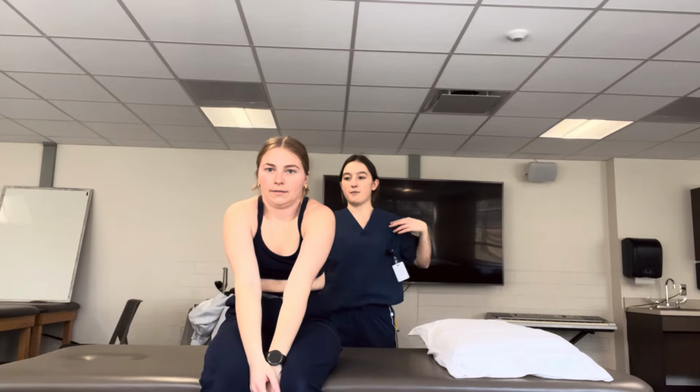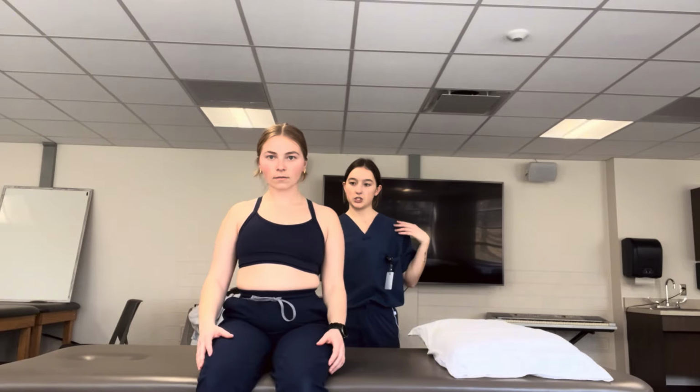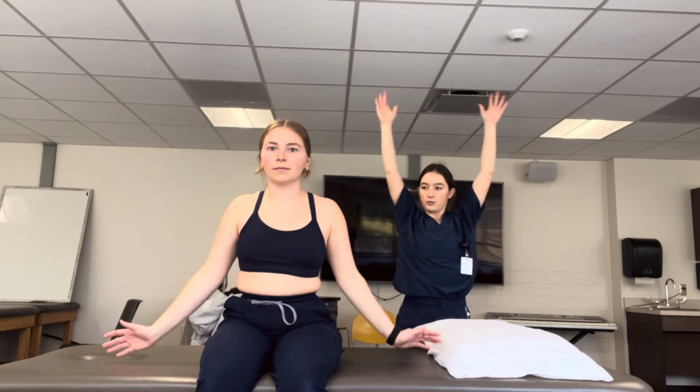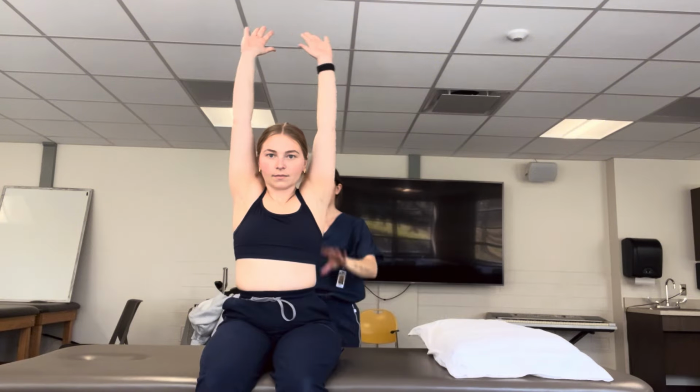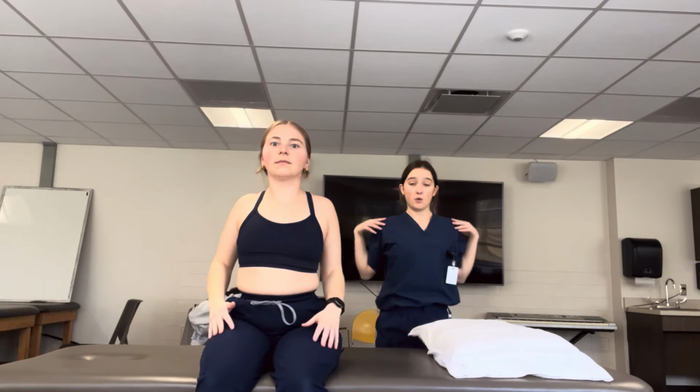So Charlotte, if you could go ahead and try to pinch your shoulders together in the front and then pinch them together in the back. Great job. And then shrug them up, shrug them down. Great job. And then again, just bring your hands out to the side just like that. And I'm just gonna watch. It looks like she got more range of motion, especially with that retraction, which is what we wanted.